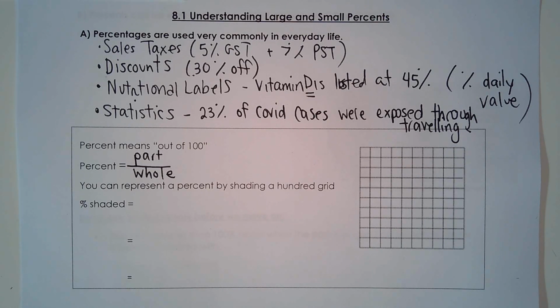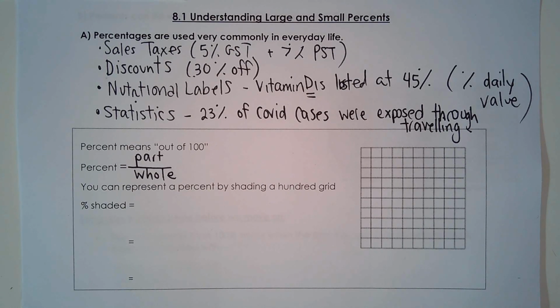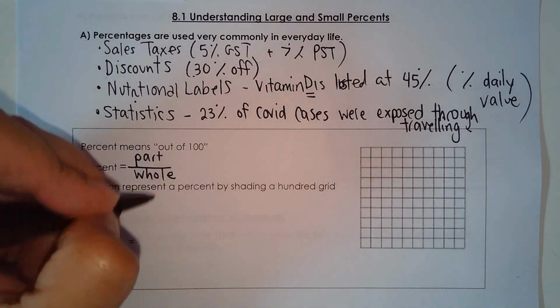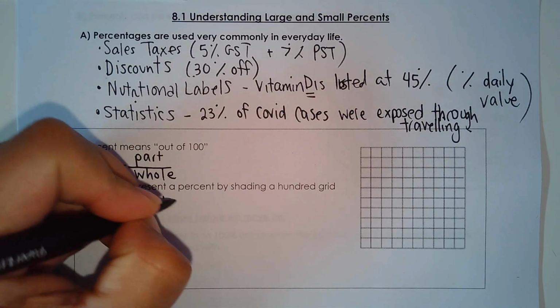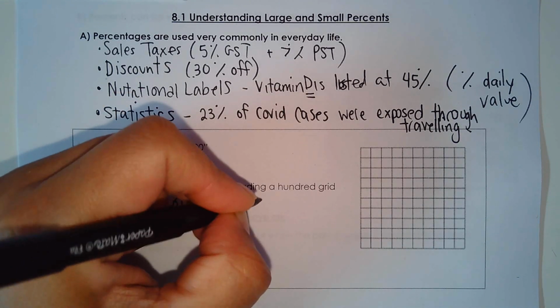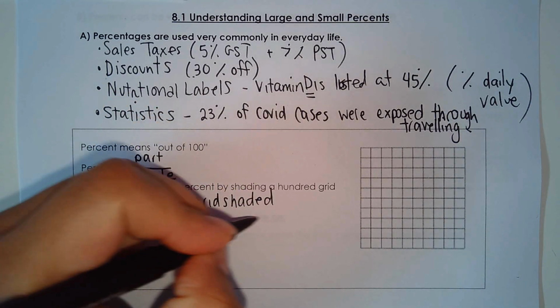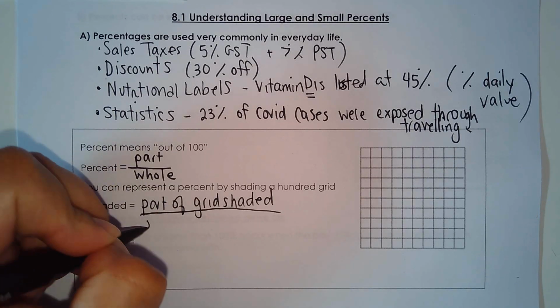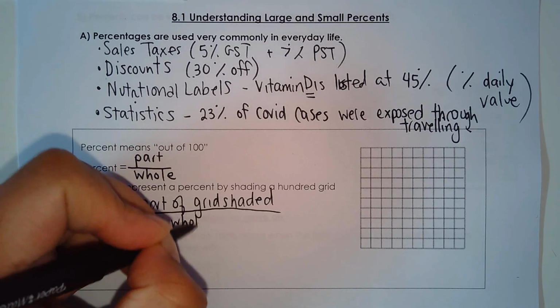And you can represent a percent by shading a 100 grid. So if we look at it in terms of shading a grid, percent shaded would mean the part of the grid that's shaded divided by one whole grid.